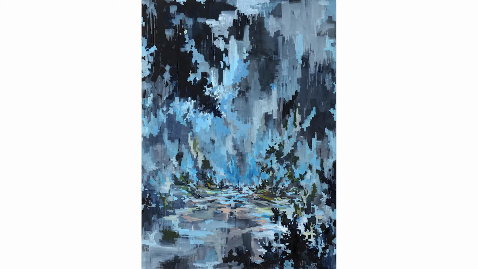I want you to first look at this piece and let your eyes wander and see what kind of things you can imagine. What's going on in this piece? What does it look like to you?